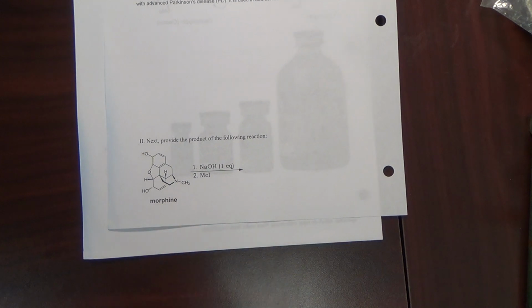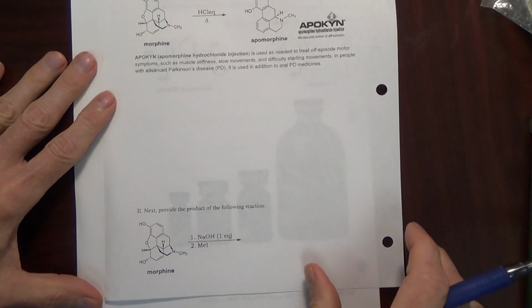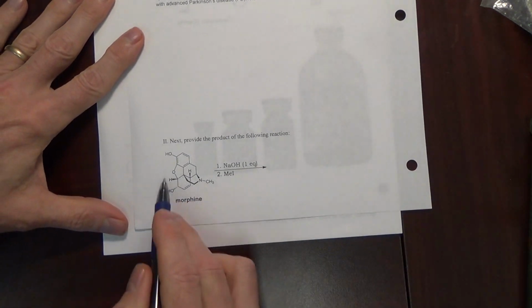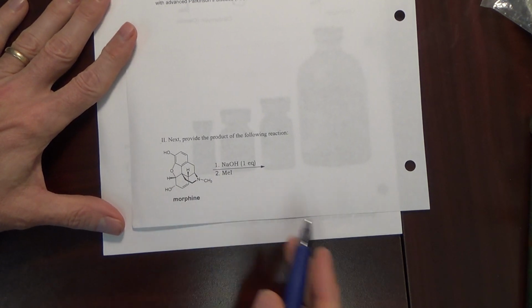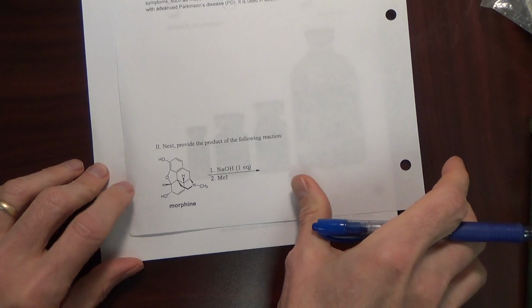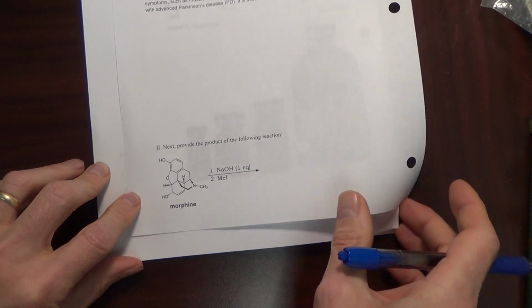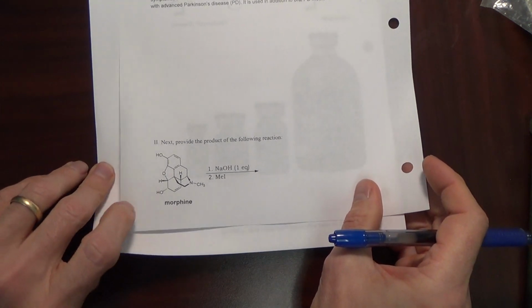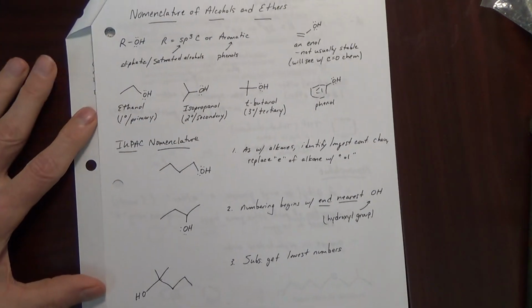A reaction of morphine, which is a very interesting molecule, historically very important and remains important today in treating severe pain, management of pain.